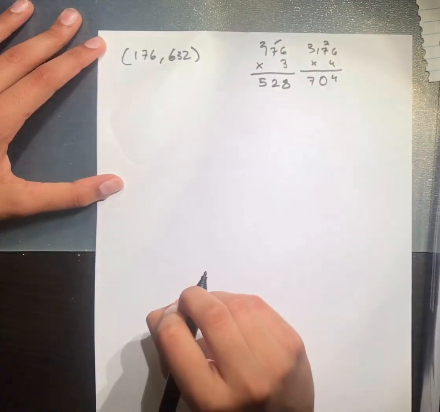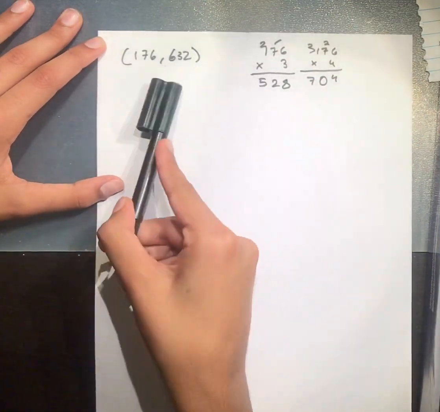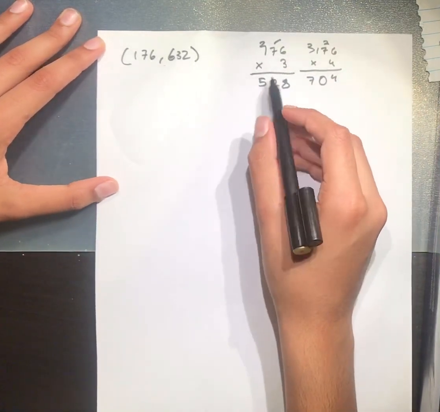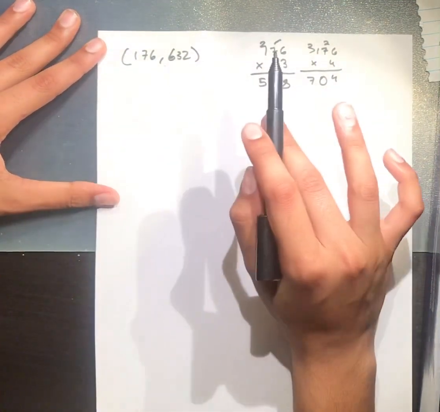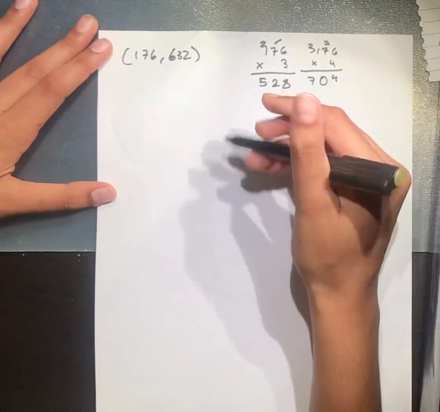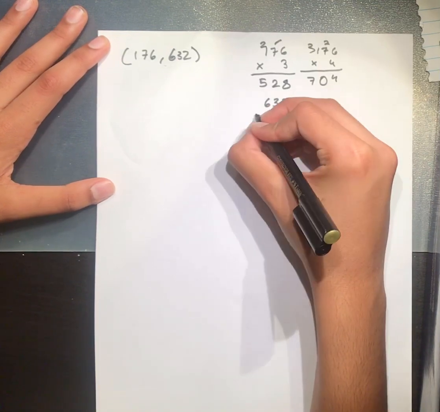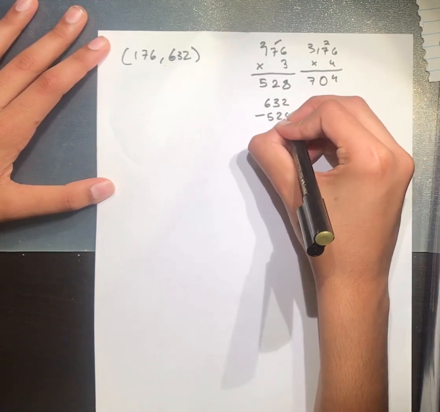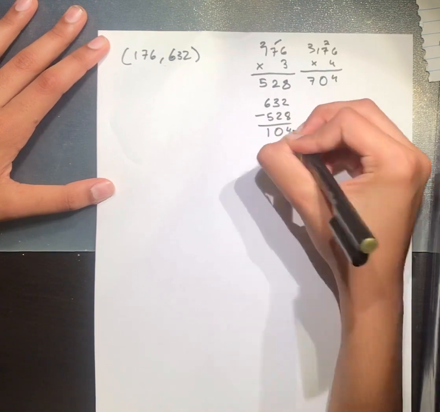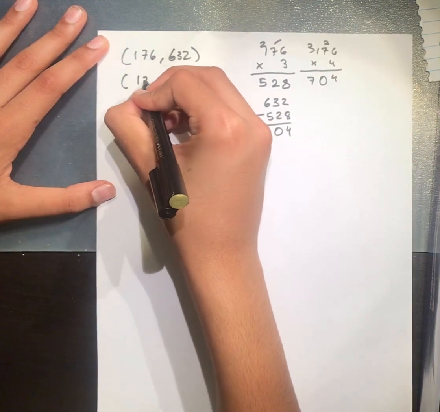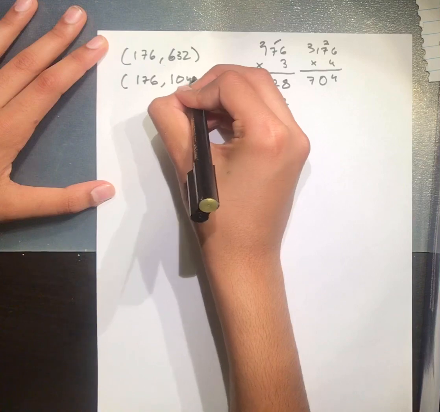It'll be 704. So that's more than 632, so we'll stick with this one. Just remember that 3 does not matter. It just doesn't matter in this case. So 632 minus 528 is 104. So now we're going to put 176 and 104.